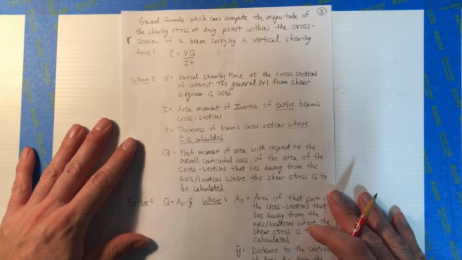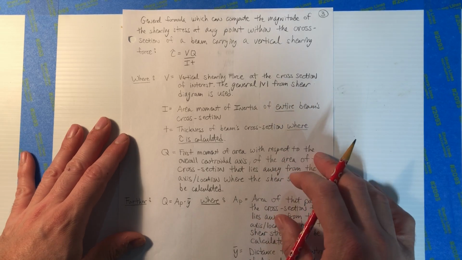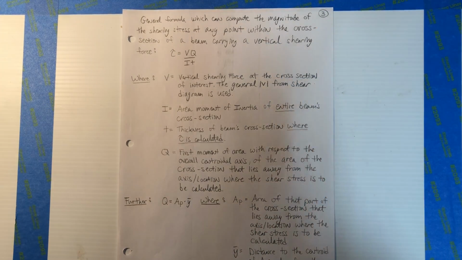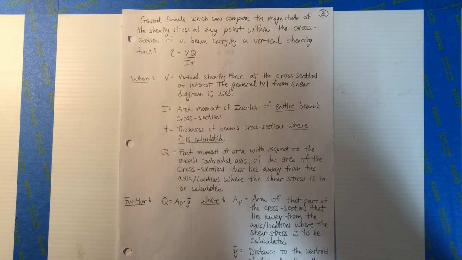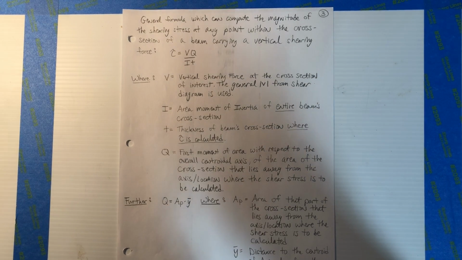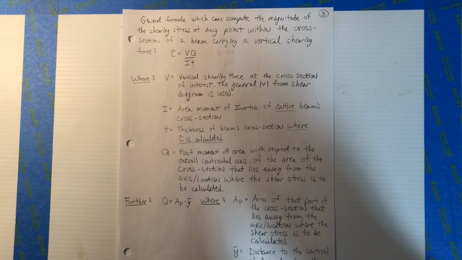Okay, page 3. Now let's get to the mathematics part of it. Now this is a fairly complex explanation, but I'll go through it the best I can. The general formula, which can compute the magnitude of shearing stresses at any point within the cross-section of a beam carrying a vertical shearing force, is tau equals VQ over It. V is the shearing force at the cross-section of interest. It'll be the first graph in our shear moment diagrams, where we've been picking off the bending moment value for the bending stress calculation, sigma equals Mc over I. Well, here we're going to pick off the highest V value, or a V value at a point of interest.